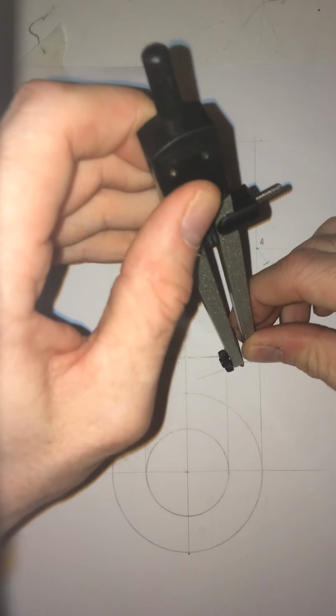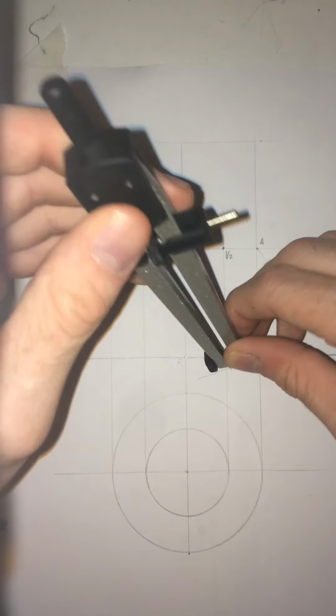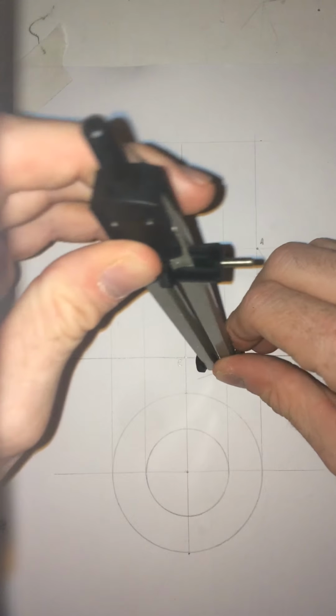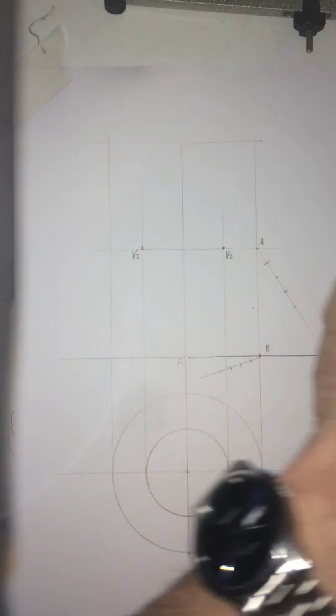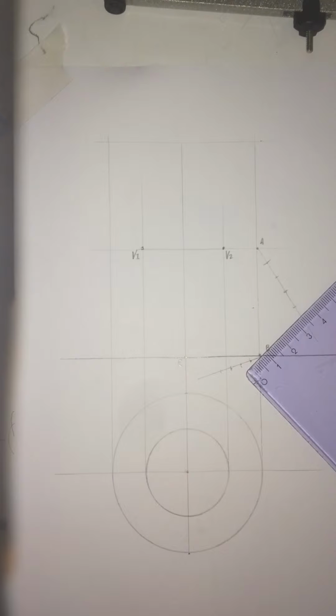1, 2, 3, 4. Now we need to draw the points back to where they're marked using sliding set squares, and I'm going to do that now. I'm just going to show you.